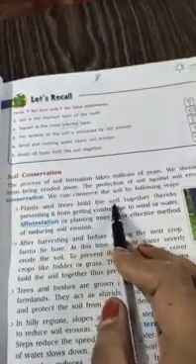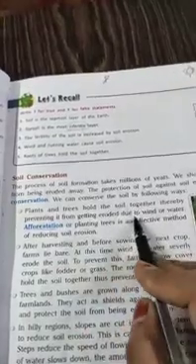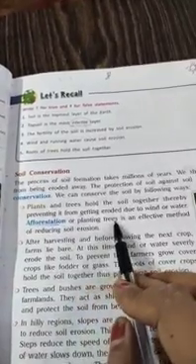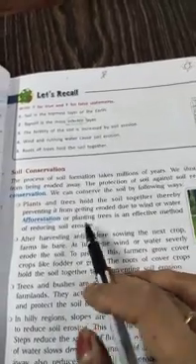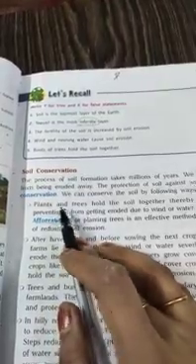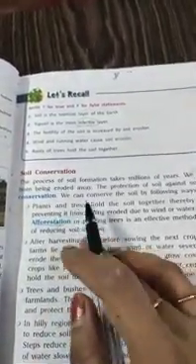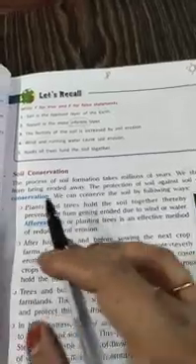So the first way is plants and trees hold the soil together, thereby preventing it from getting eroded due to wind or water. Afforestation or planting trees is an effective method of reducing soil erosion. What does it mean? When we plant or grow trees on the ground, what will happen? The roots of these plants and trees hold the soil together. It means they hold the soil. Okay, and in this way we can prevent soil erosion or conserve the soil.